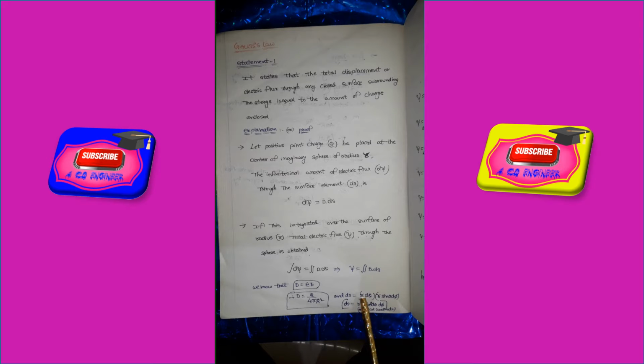How do we write these values? In vector analysis there are three coordinate systems: the Cartesian or rectangular coordinate system, the cylindrical coordinate system, and the spherical coordinate system. Here we have to find r, theta, phi.